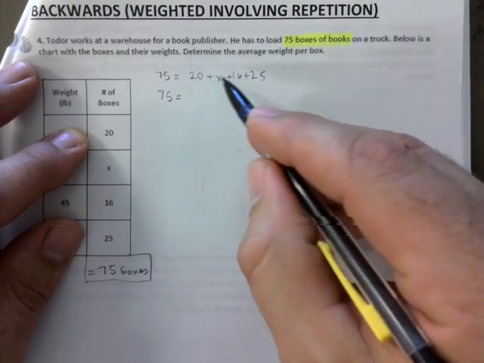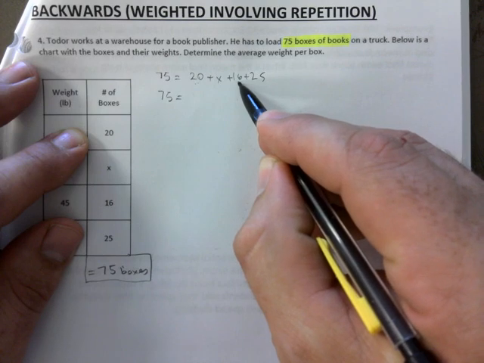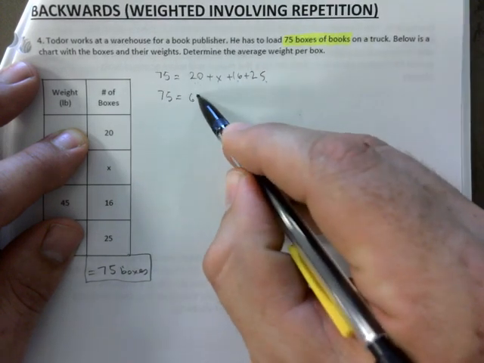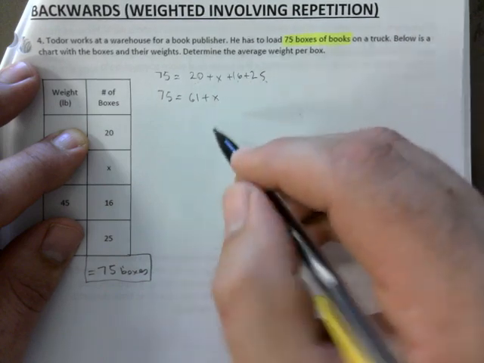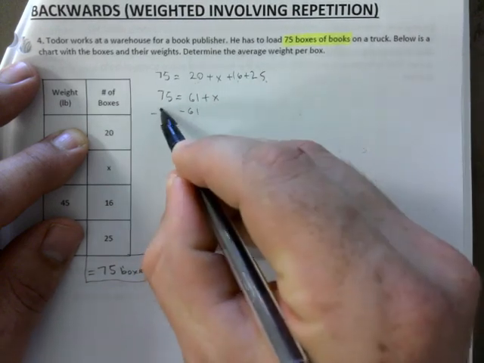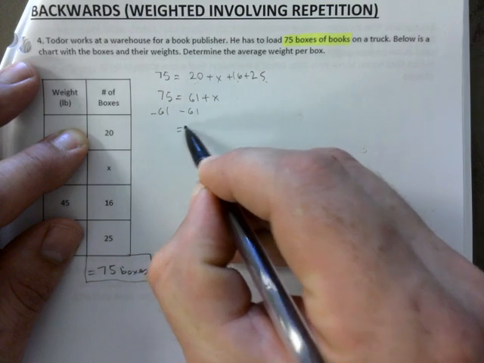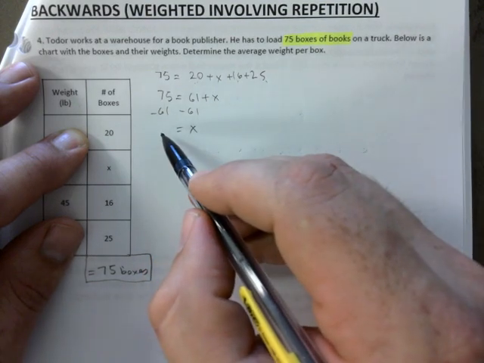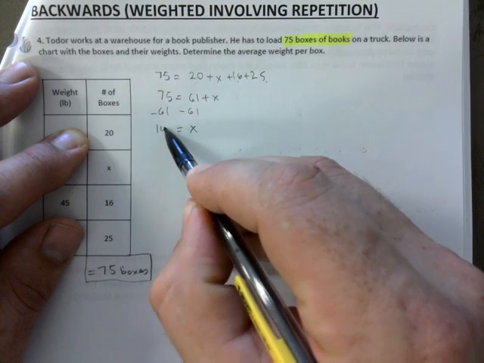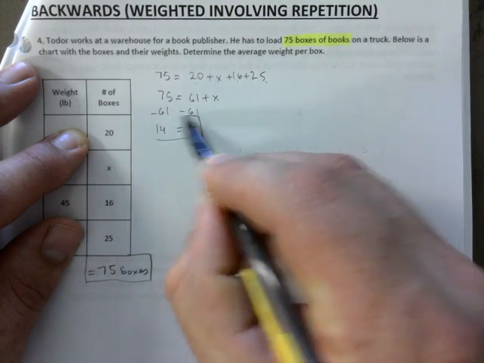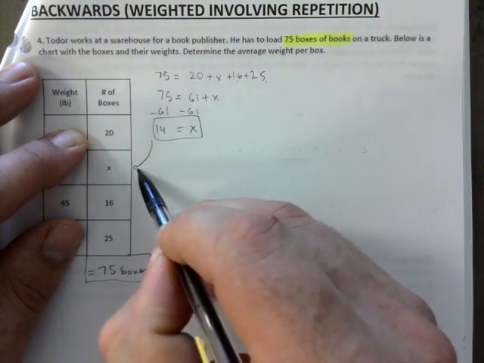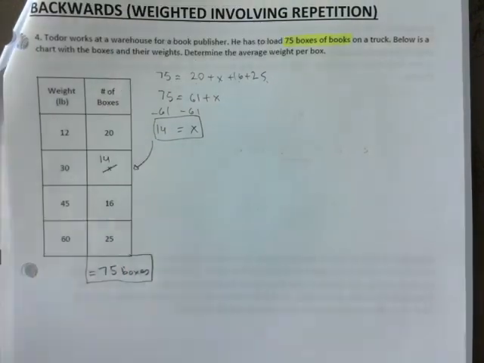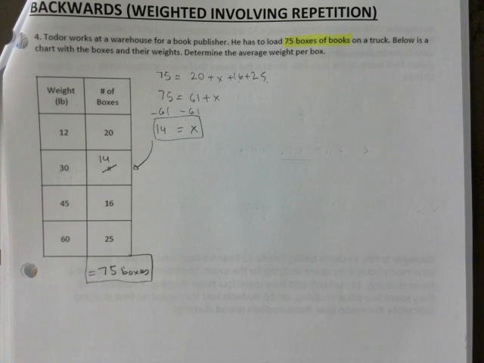This is 36, right? 36 and 5 is 41, so 61 plus x, right? Take away 61 from both sides, and you get 14 boxes. Is that right? Yeah, 14 boxes. So we know now that this is supposed to be 14, no longer x, right? So that was just like a mini backwards scenario.